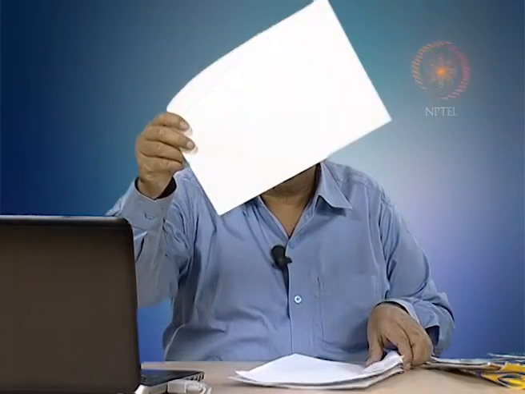Another type of paper, I will show, the coated paper. This is the coated paper, one side is coated, another side is not coated, that we are using for film purposes also.